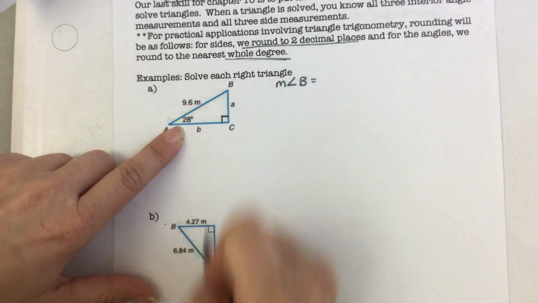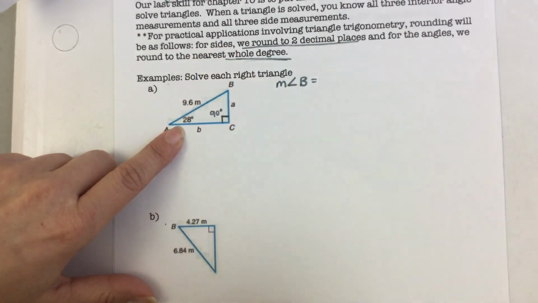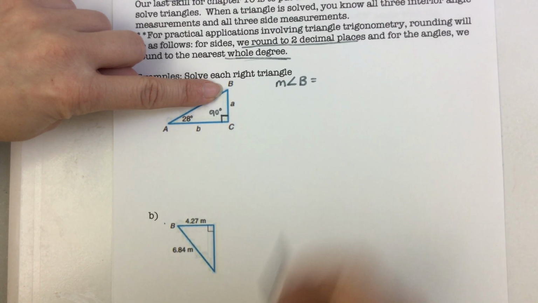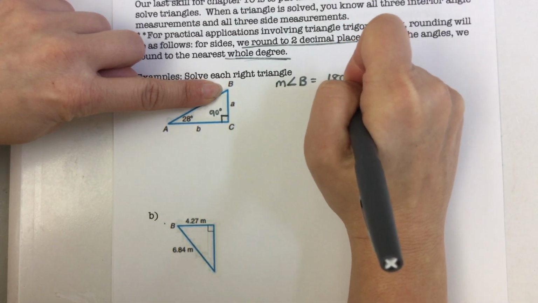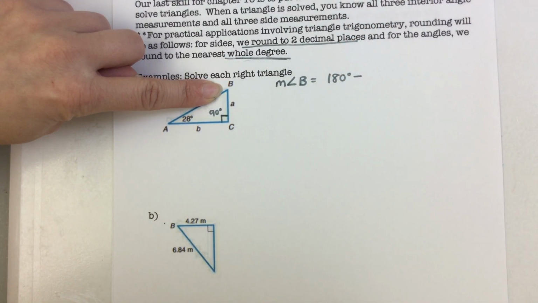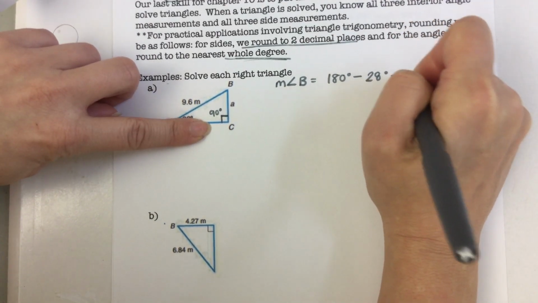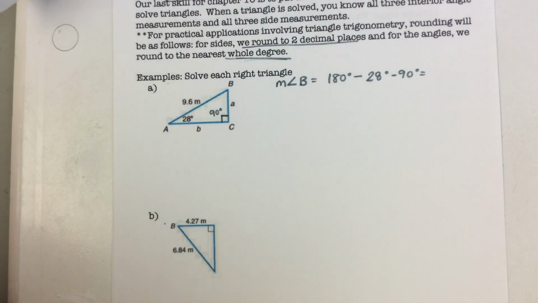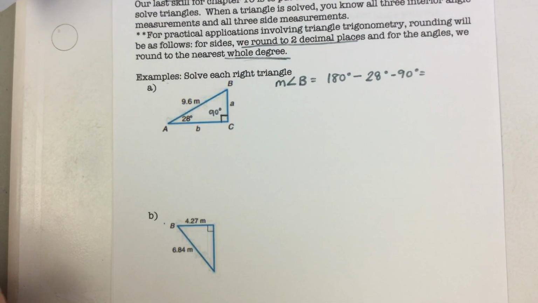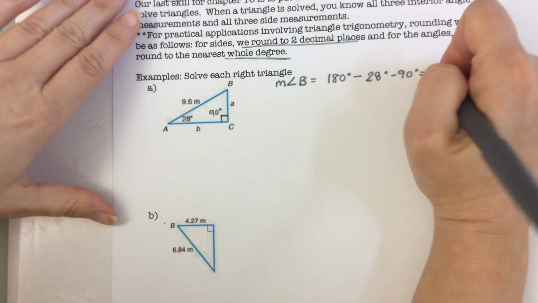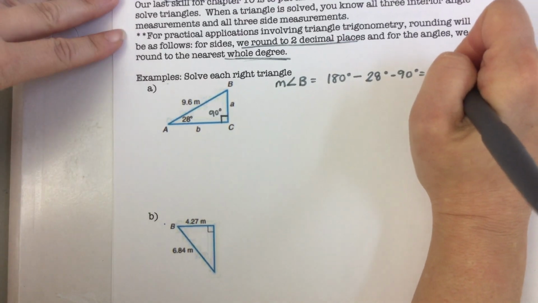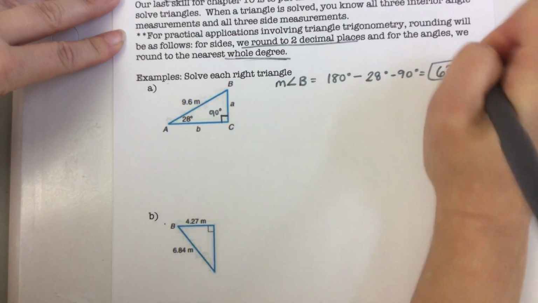C, remember if it has that little box, that means this is 90 degrees. So if I want to find B, I just take 180, the total from every triangle, minus the 2 that we already know. So if I take 180 minus 28 minus 90, the measure of angle B is 62 degrees.